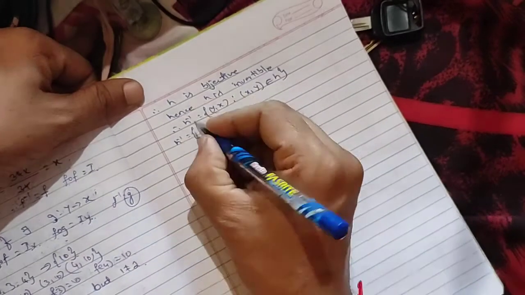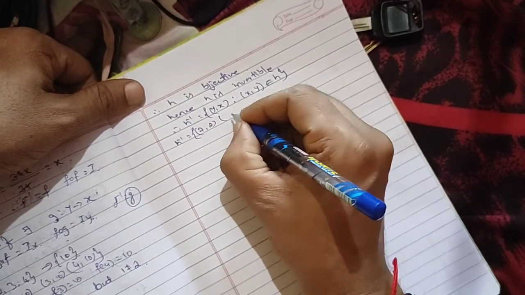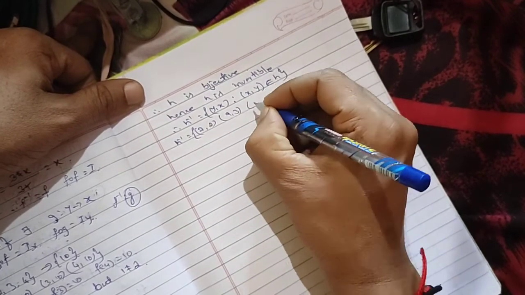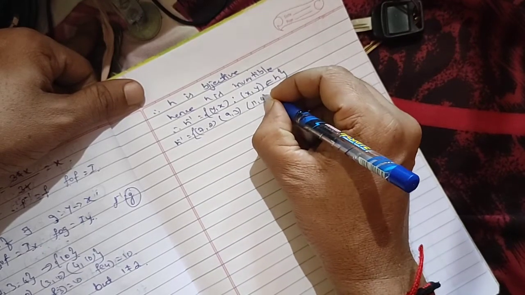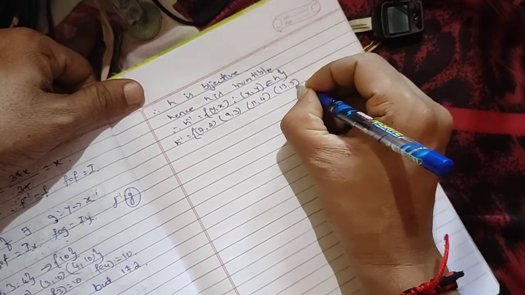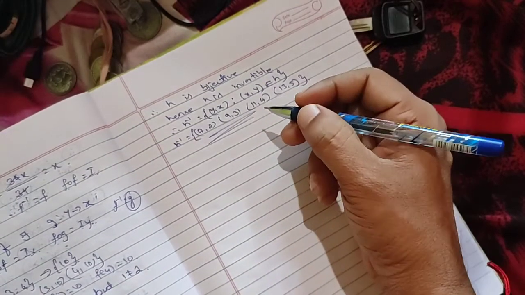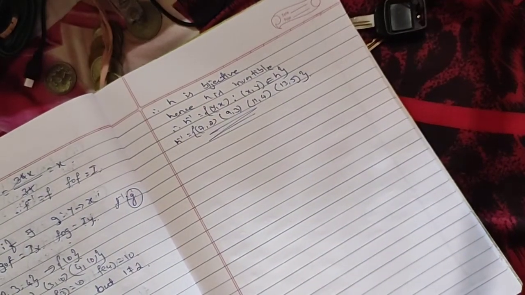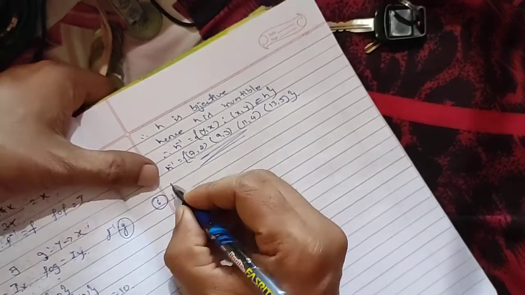So (2,7) becomes (7,2). Next (3,9) becomes (9,3). Next (4,11) becomes (11,4). And (5,13) becomes (13,5). So this is the inverse. This is an invertible function.